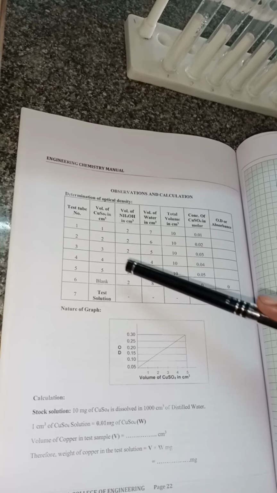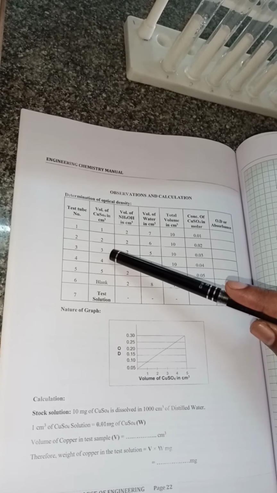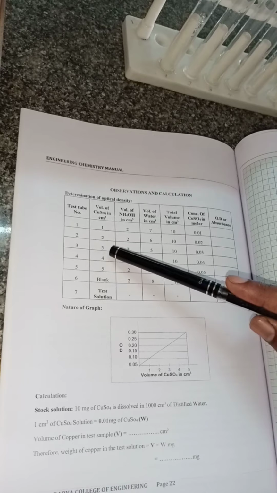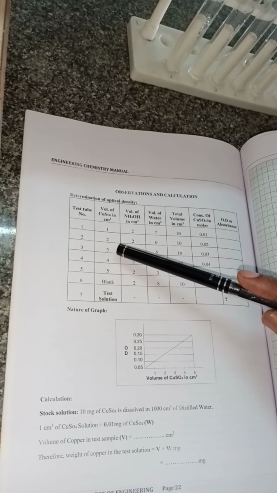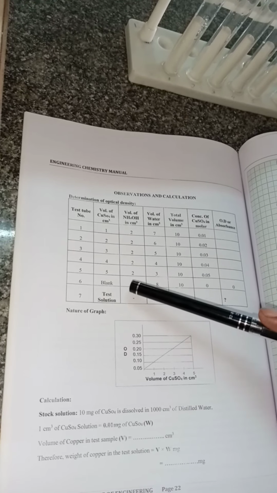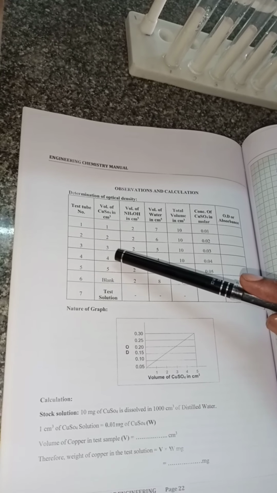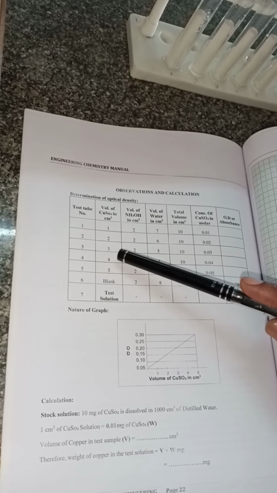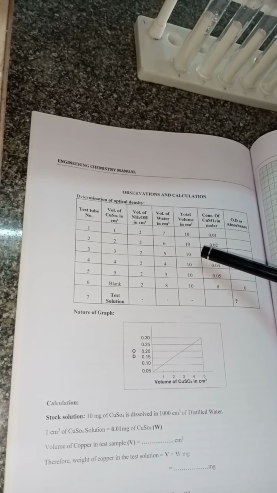Compared to the previous one, where 2 ml copper sulfate was added, here we increased by 1 more ml, so the total volume of copper sulfate is 3 ml, and the entire solution is prepared to 10 ml.